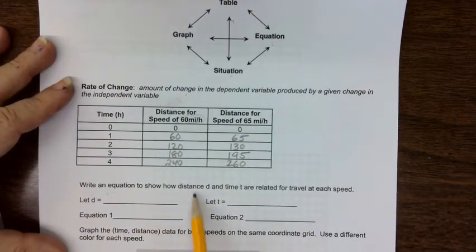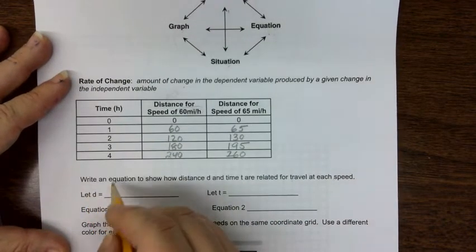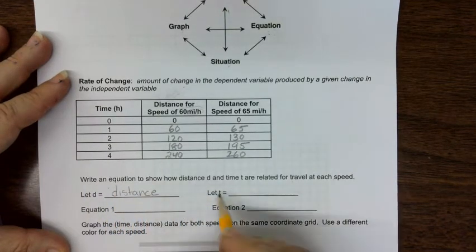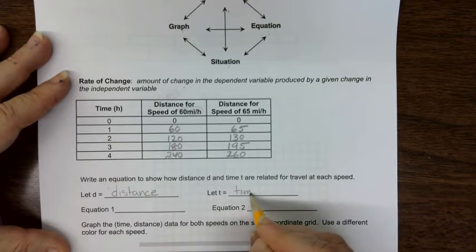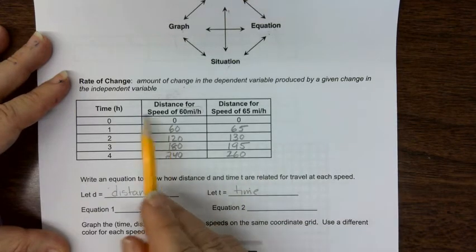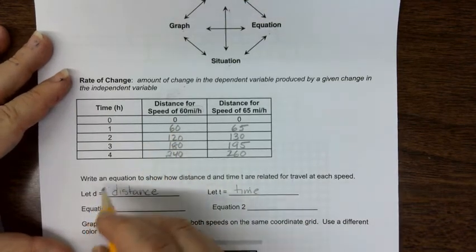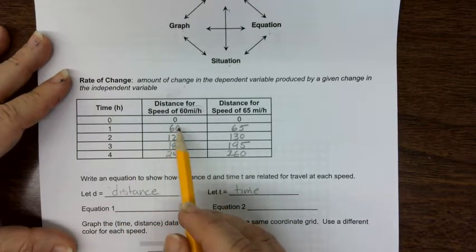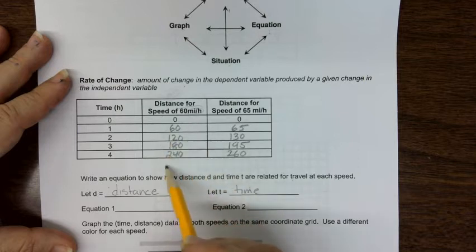Write an equation to show how distance and time are related for the travel at each speed. So D is going to represent my distance, and T is going to represent my time. So in my first problem, what did I do? Well, we were deciding our distance.